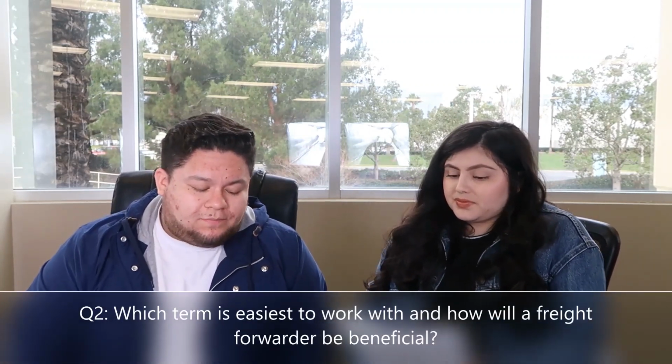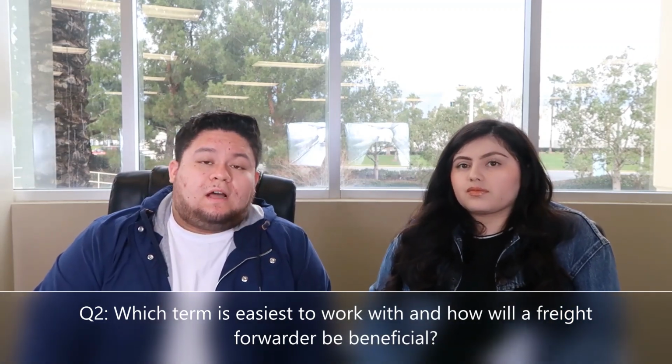Yeah. So another question we frequently get as well is, which term is easiest to work with, and how will the freight forwarder be beneficial to you, right? So both terms are workable as long as the communication between the buyer and the supplier is there. As mentioned, we can handle any term negotiated between them. There should be no complications with using a freight forwarder because the freight forwarder will be responsible for handling all shipping process and fees overseas. The only thing is they will not handle direct payment to the supplier, correct? Correct, yes. That's something we won't cover. I mean, not all freight forwarders work like us.